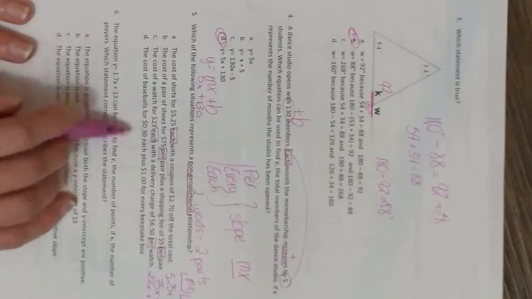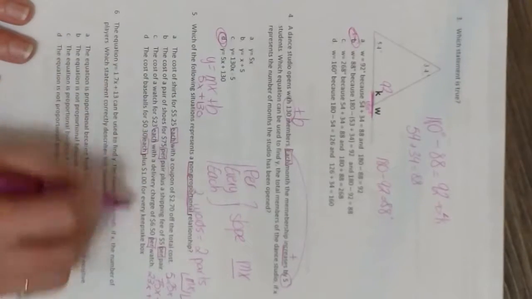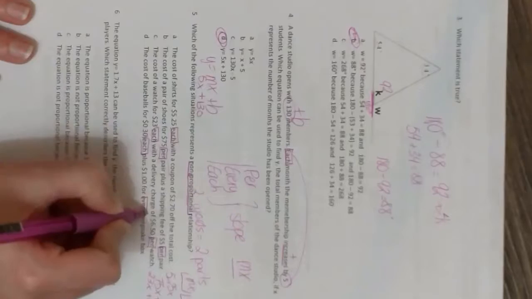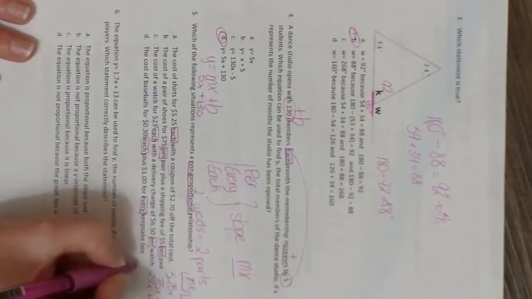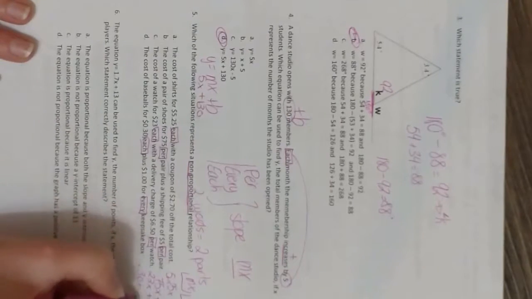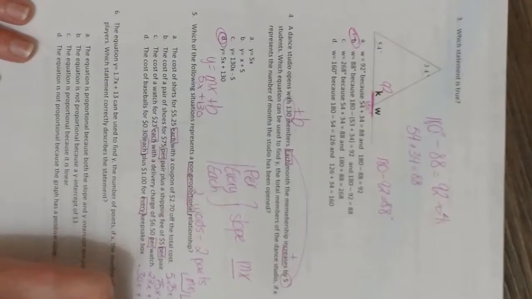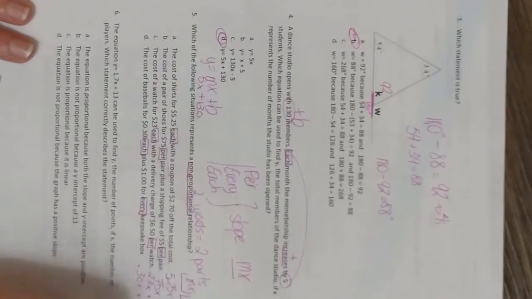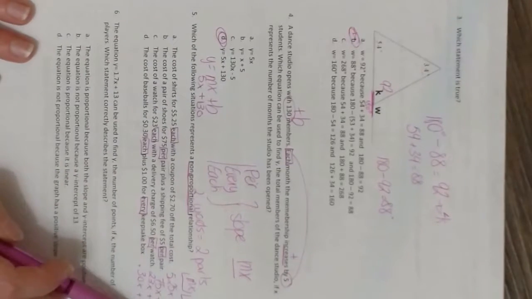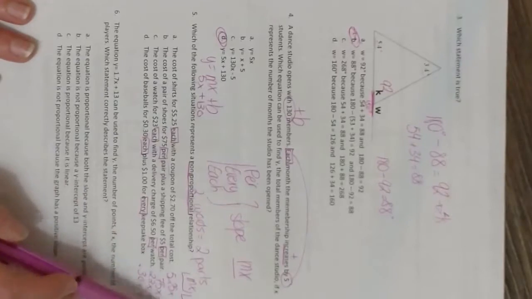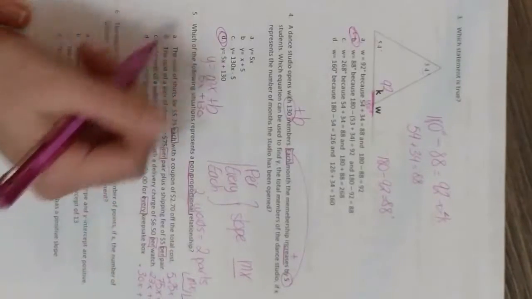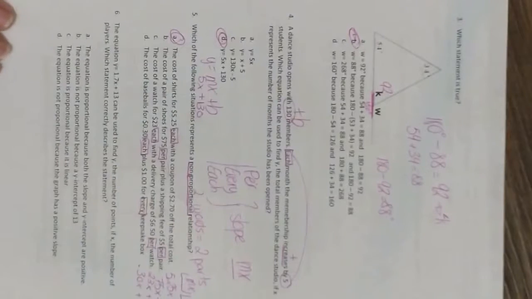The cost of baseballs for 30 cents each, plus $1 for every keepsake box. So again, we have 30x plus 1x, and it would simplify to 1.30x. So these three are proportional. This first one has a y-intercept, meaning it is non-proportional. So A would be the right answer.